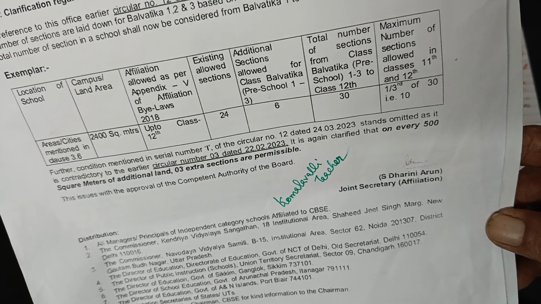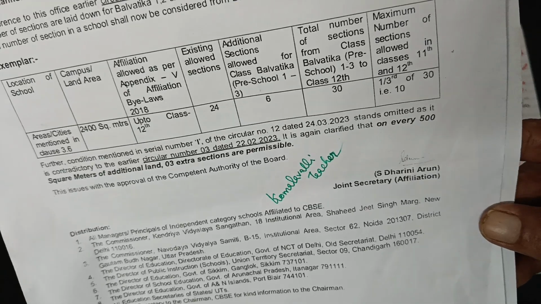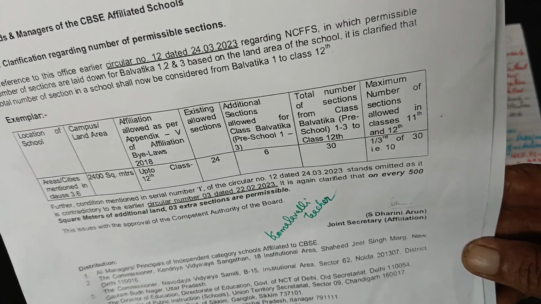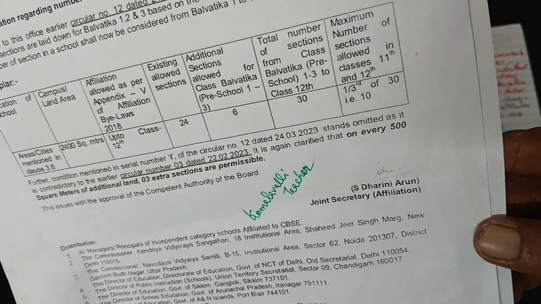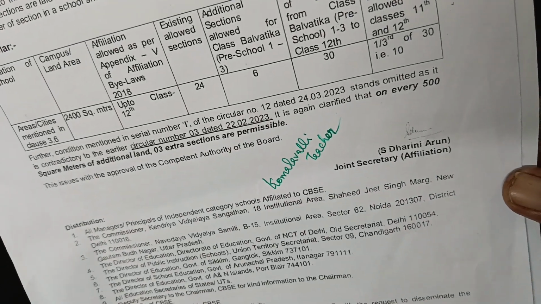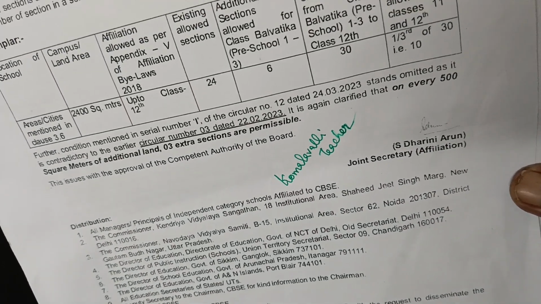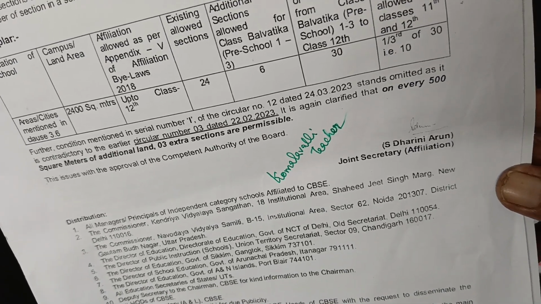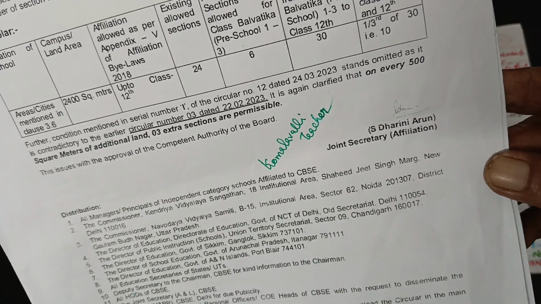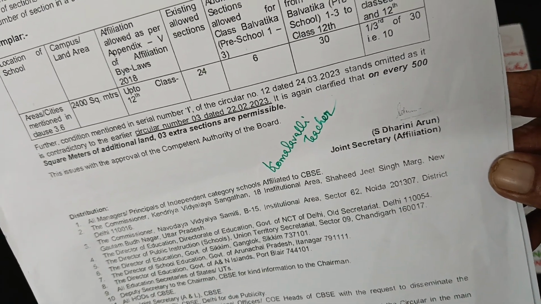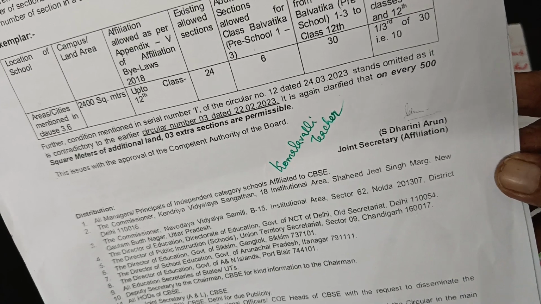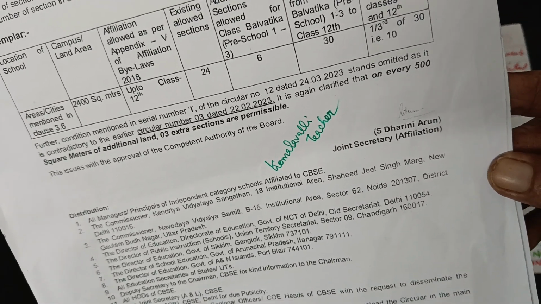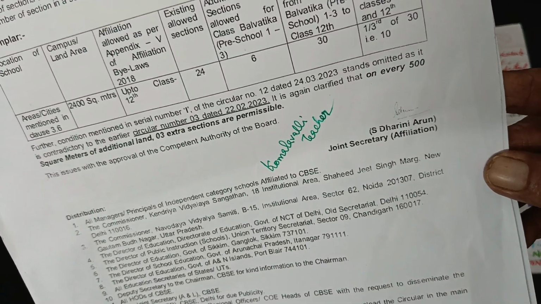Several examples have been given according to the square meters, which we can see in circular number 12 dated 24th. And what is the other thing written in this circular? Let us complete the circular and go to the next one. A further condition mentioned in serial number I of circular number 12 stands against the circular of February 22nd, circular number 3. So that point I of the circular is omitted.